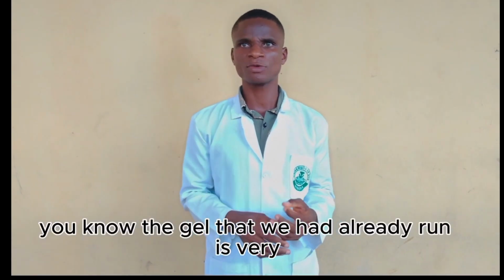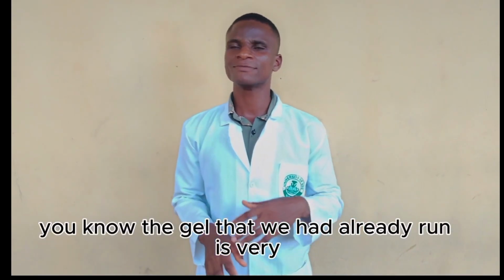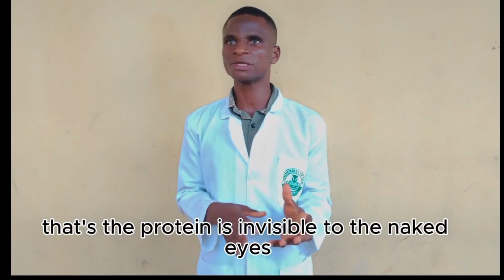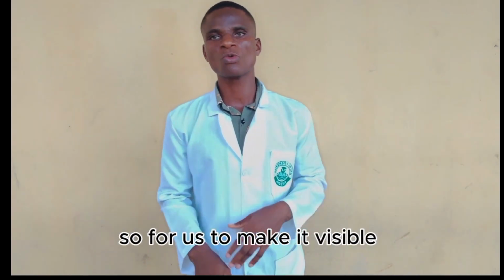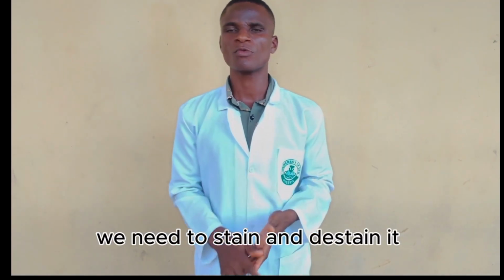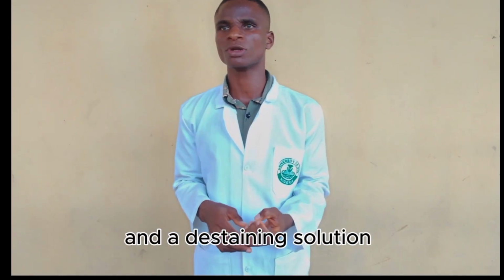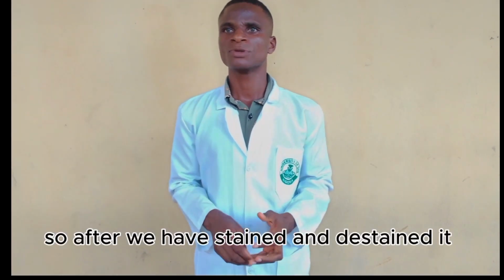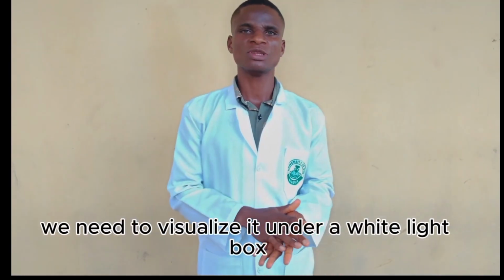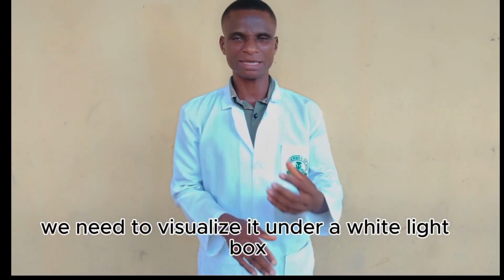After we are done with that step, we now move on to stain and visualize. The gel that we have already run is invisible, that's the proteins are invisible to the naked eye. So for us to make them visible, we need to stain and destain it using a proper staining solution and a destaining solution. After we have stained and destained it, we need to visualize it under a white light box.